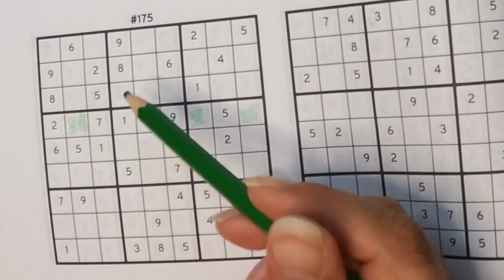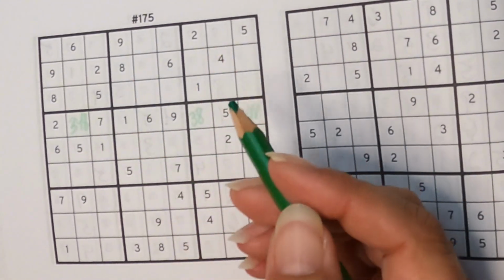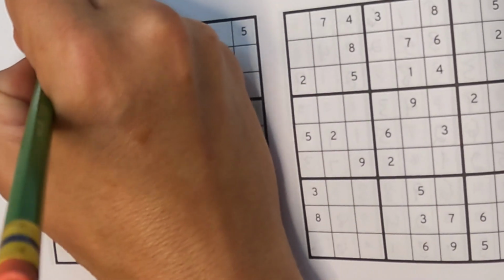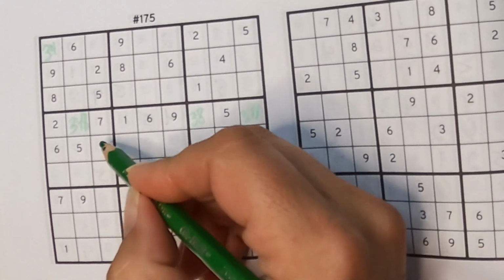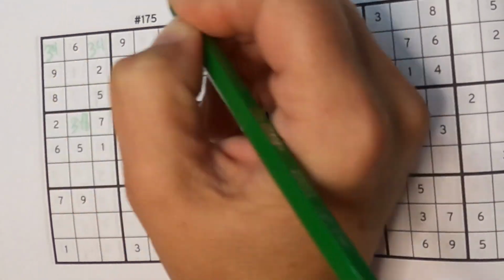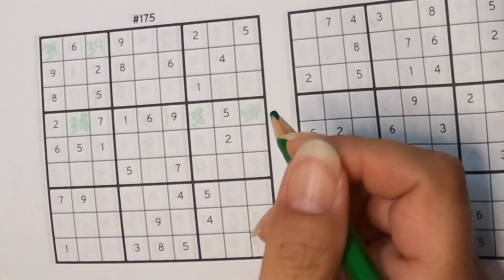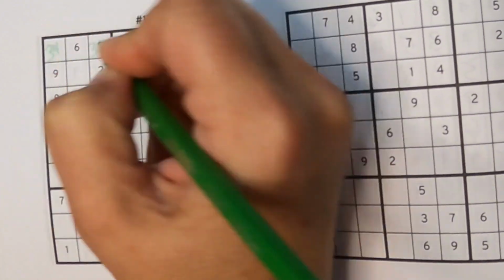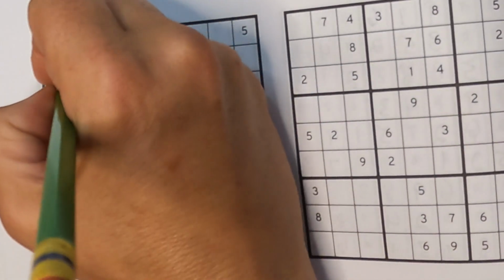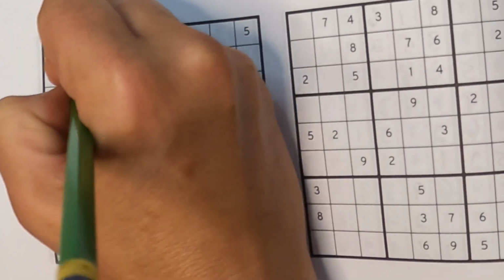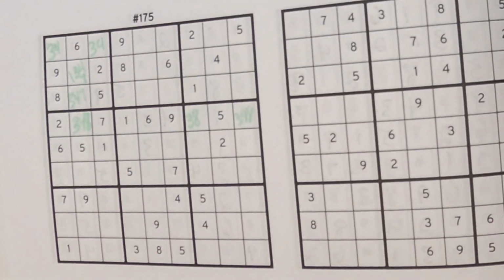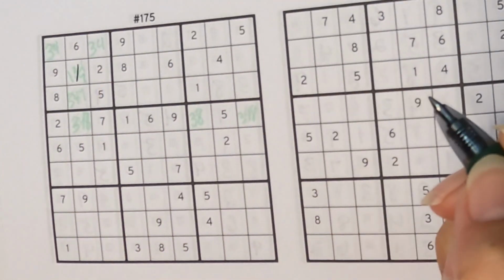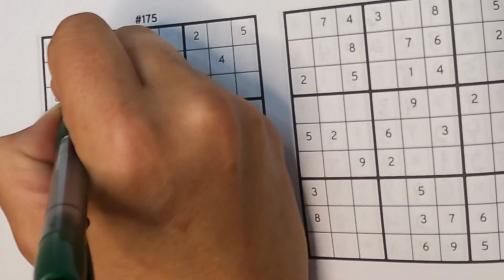If we look at this box, we're missing 1, 3, 4, and 7. We've got 1 and 7 here, so 3, 4, 1 and 7 here, so 3, 4, 1 here, so 3, 4, 7, and no help here, 1, 3, 4, 7. But if we look now, the only place the 1 can be in that box is here, and that means the only place the 7 can be is here.